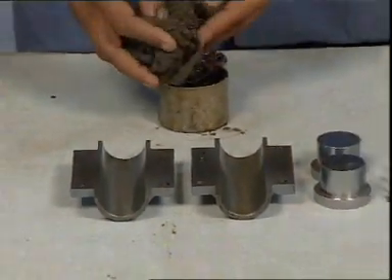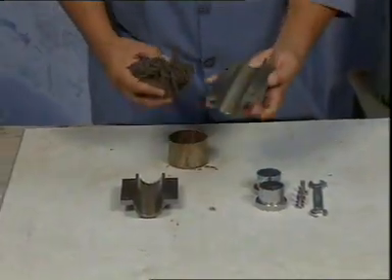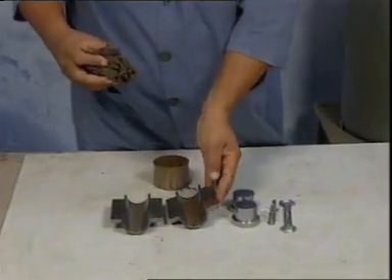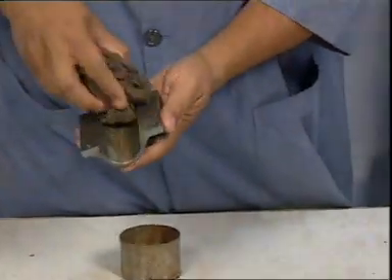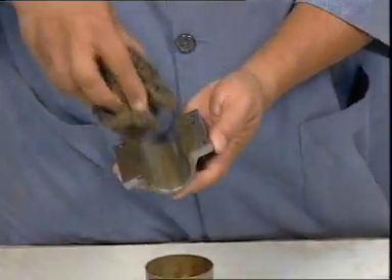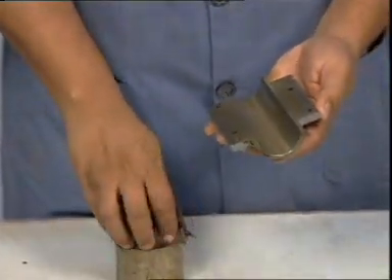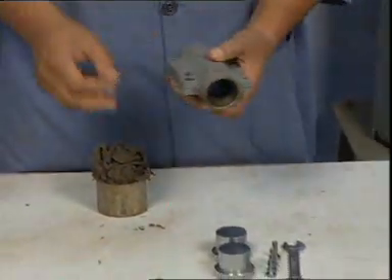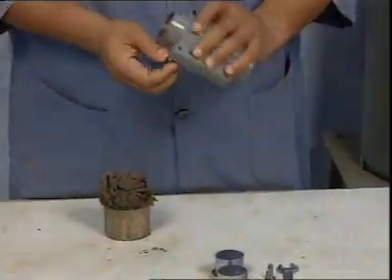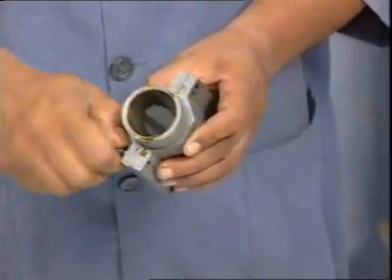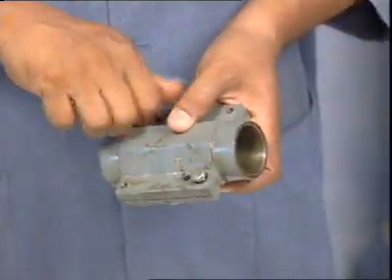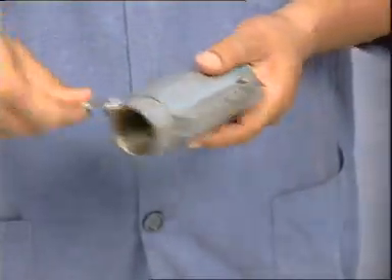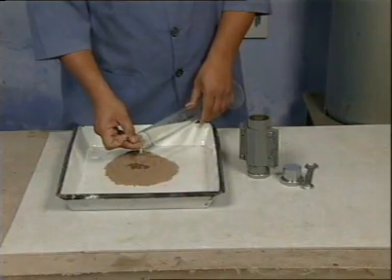First, apply the oil to the mold. Now, assemble the mold by tightening the bolts. Mix the soil thoroughly with water.